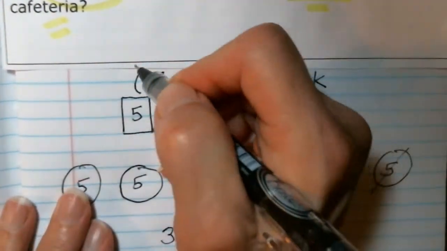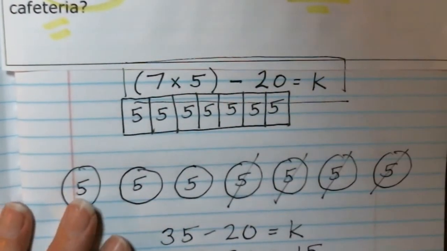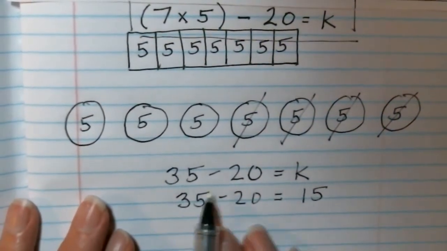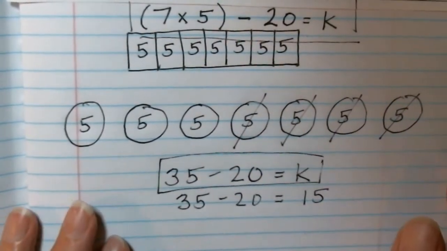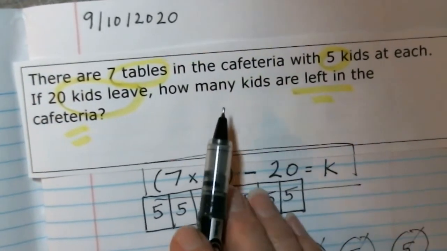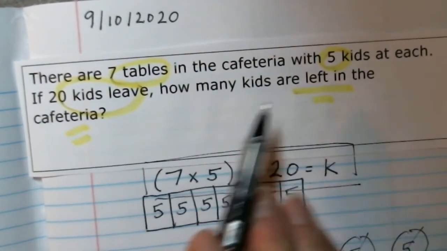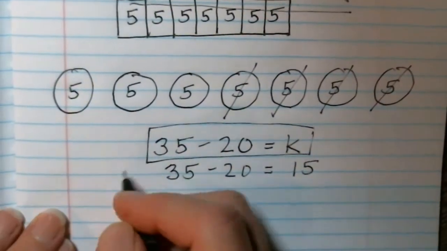Okay, here was my original equation. Okay, this is my equation. But now I need an answer statement. So I have to go back to what were they asking me? How many kids are left in the cafeteria? So I'm going to write an answer statement.